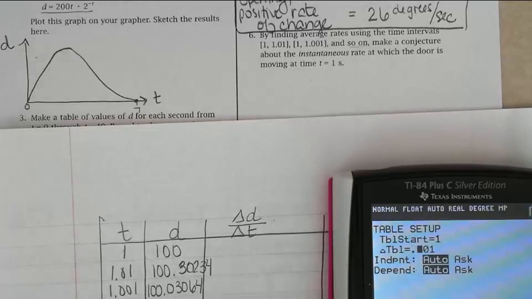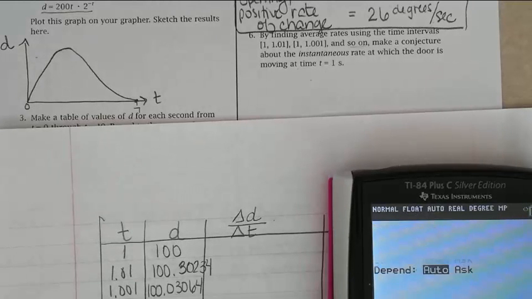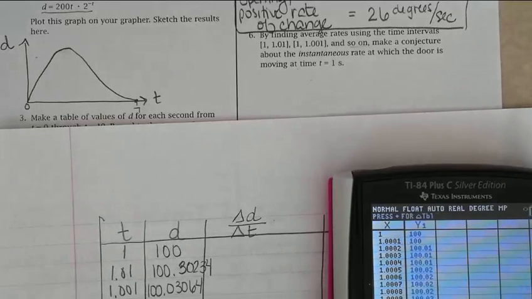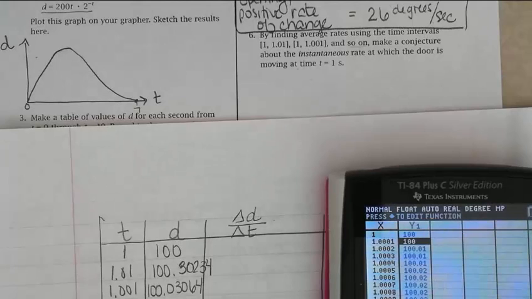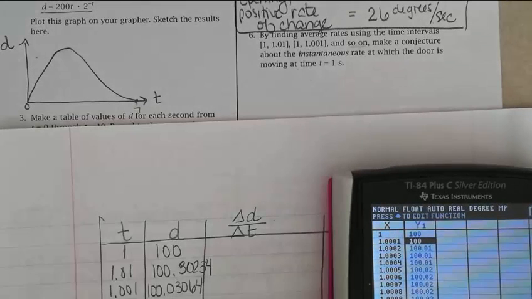Can I insert a 0? There we go. So that's going to be 100.003068.